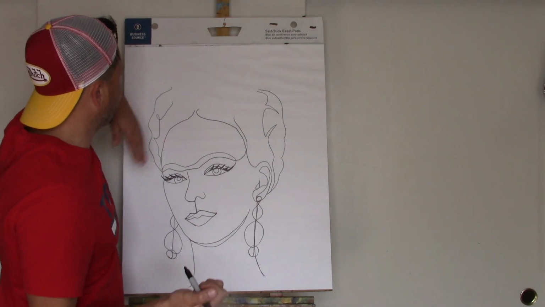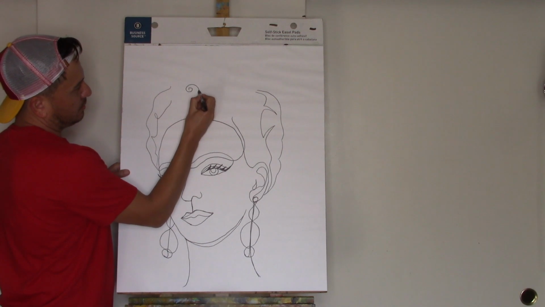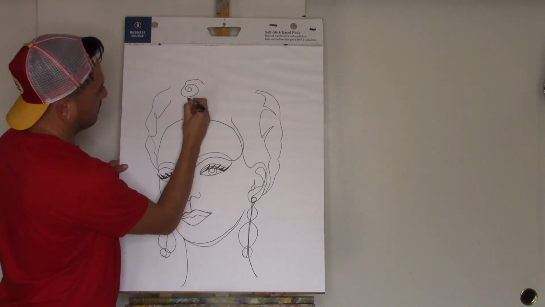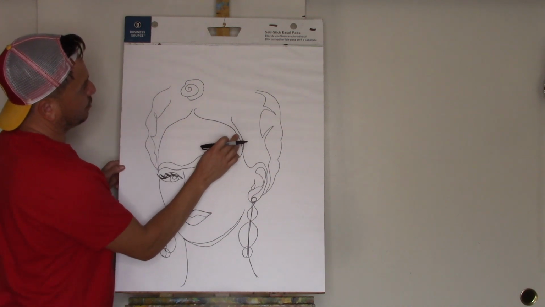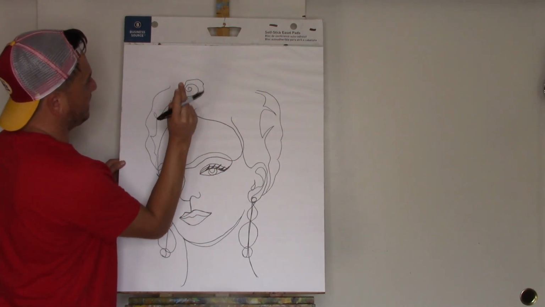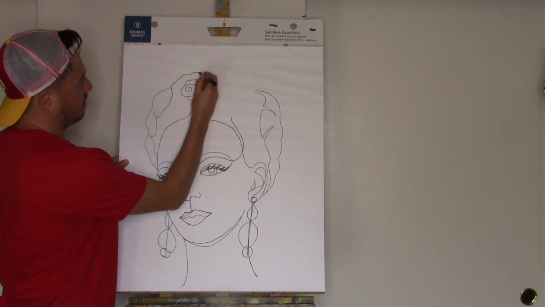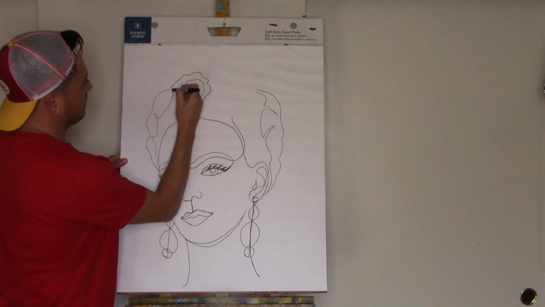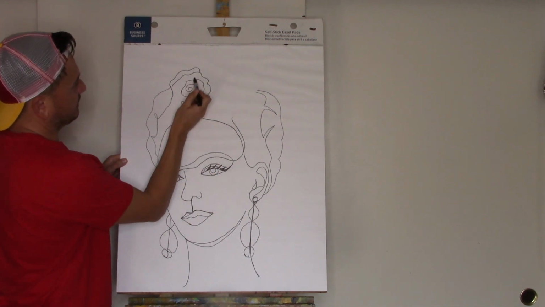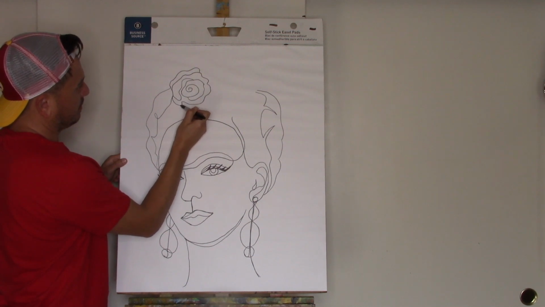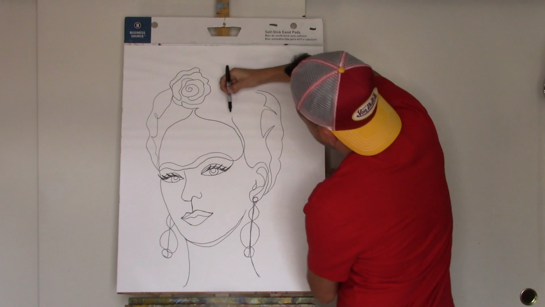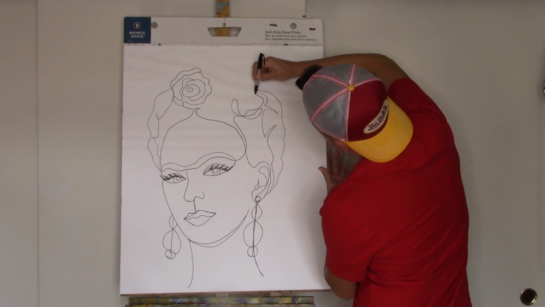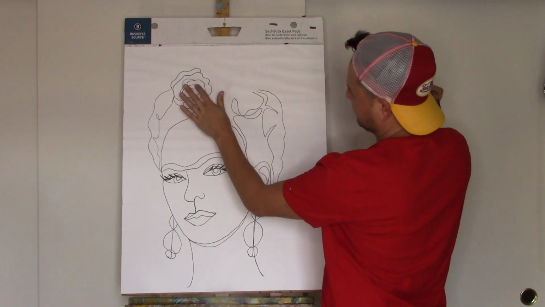Alright, so now we're gonna add the flowers, and it's like a swirl. And then just continue that swirly shape. And then incorporate the lines from the head into the flower. I guess we'll do one more here. Let's go to this one. Same thing, incorporate the lines from the hair. This is the outside, so we want to do the inside the same, which is a swirl.